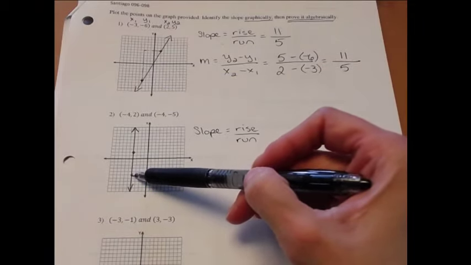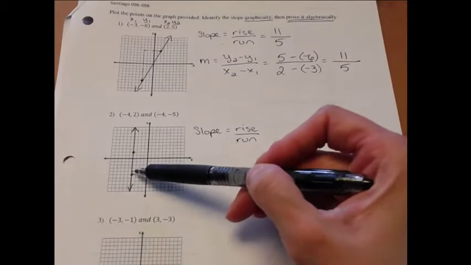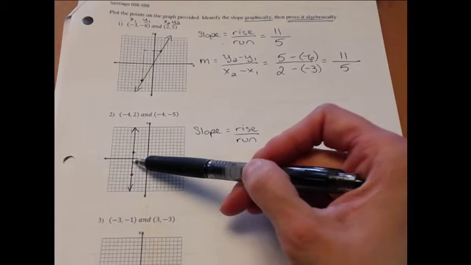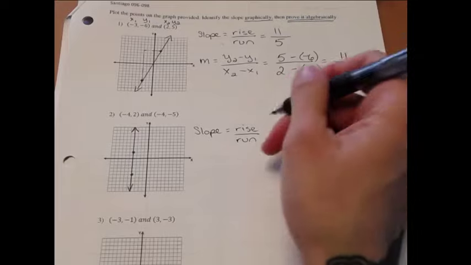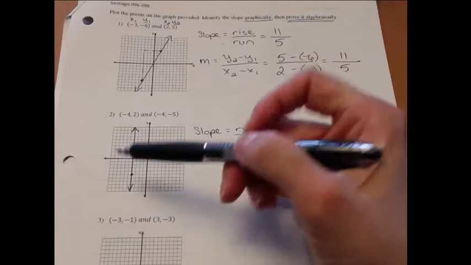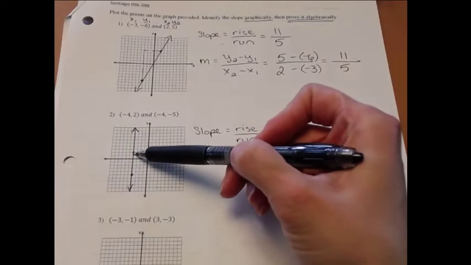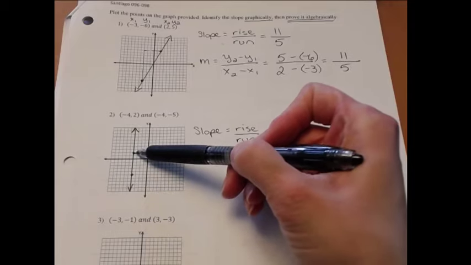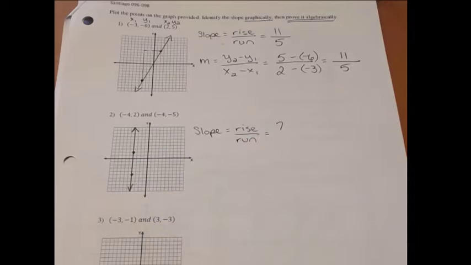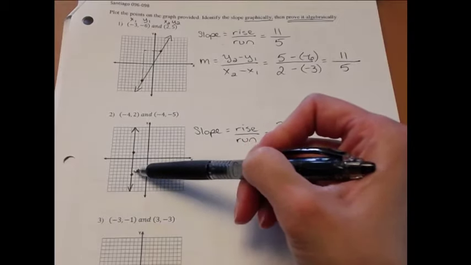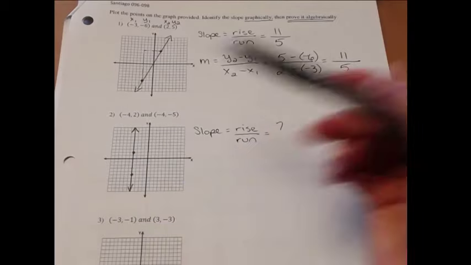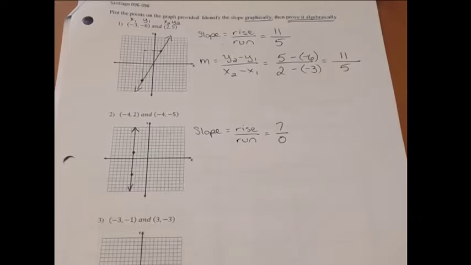When I hit this line, I can rise 1, 2, 3, 4, 5, 6, 7. So I can rise 7 units. But as I move from this point to this point, did I have to run at all? No, absolutely not. I rose 7 units, but I did not have to run in order to get to that point. So there's a 0 run.